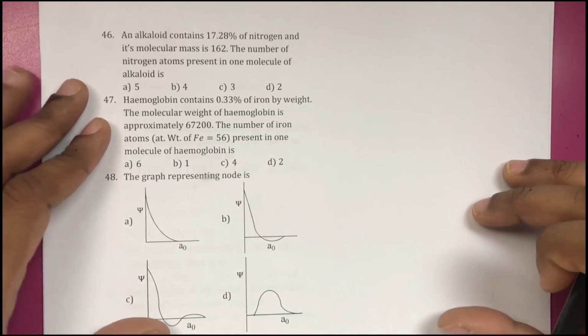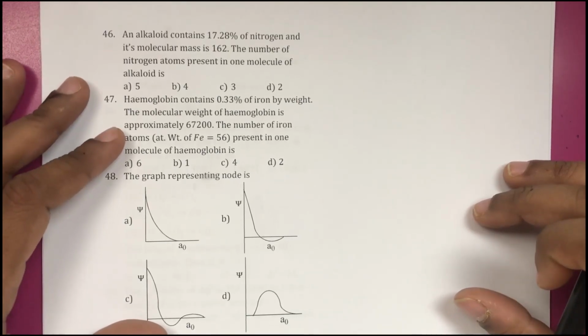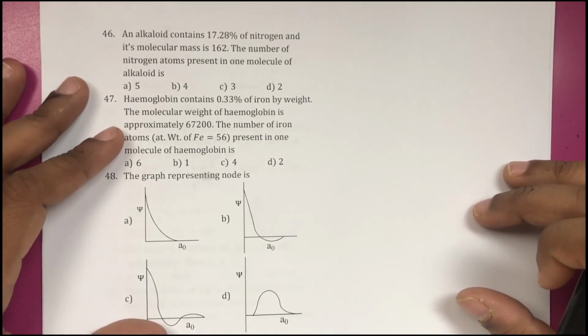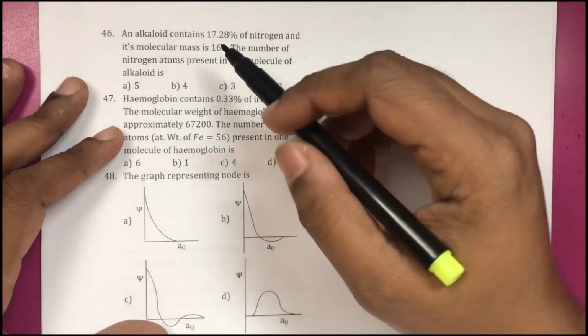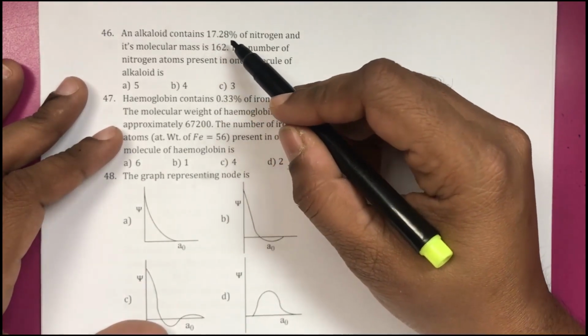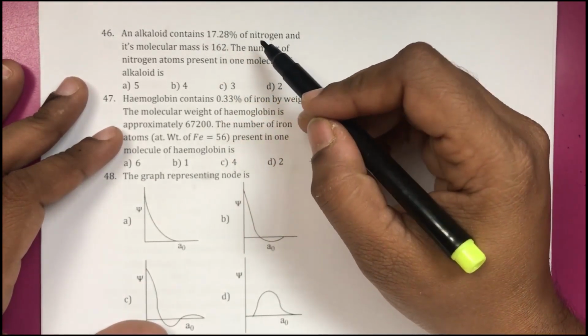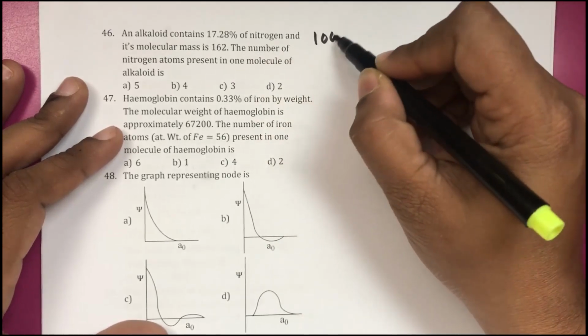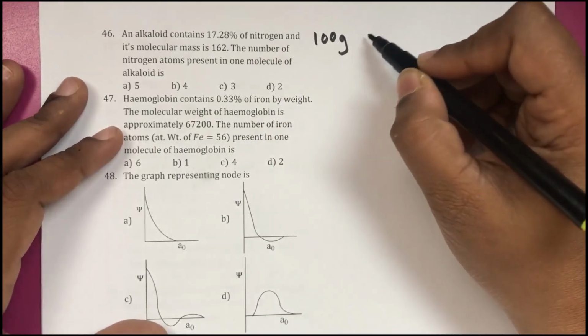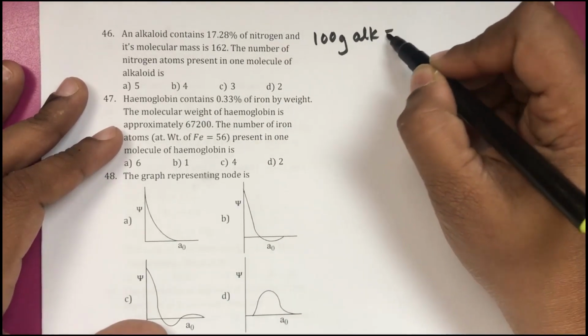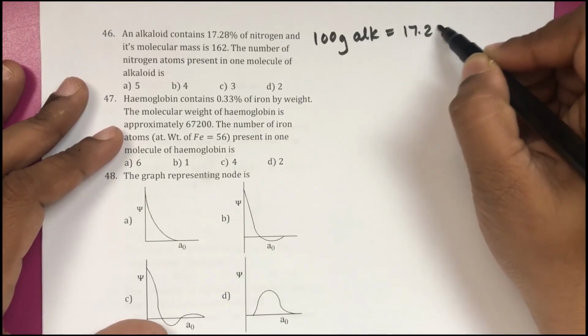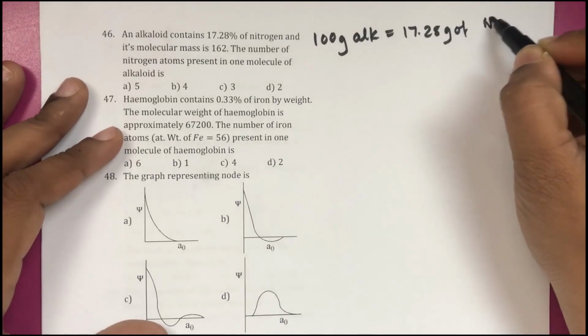Paper 6. Question number 46: an alkaloid contains 17.28 percentage of nitrogen and its molecular weight is 162. We need to calculate the number of nitrogen atoms. Over here it contains 17.28% of the nitrogen. That indicates that 100 grams of this particular alkaloid will be containing around 17.28 grams of nitrogen.